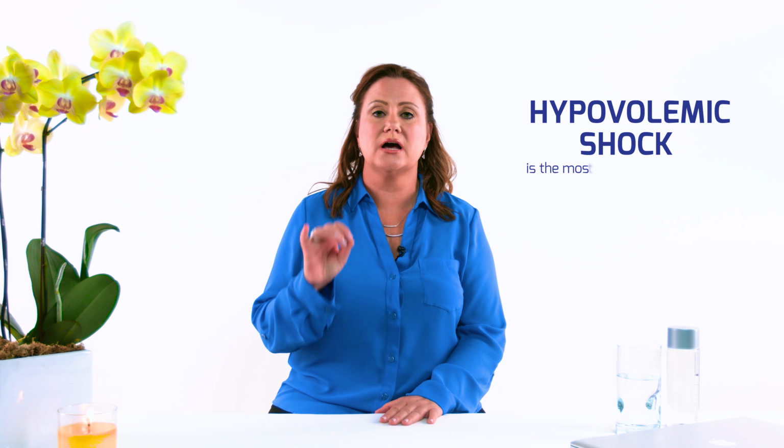Hypovolemic shock is the most common type of shock. It is caused by internal or external hemorrhage or loss of fluid. Vomiting and diarrhea are the most common causes of hypovolemic shock in children. Other causes of hypovolemic shock include burns and urine loss due to diabetic ketoacidosis or diabetes insipidus.